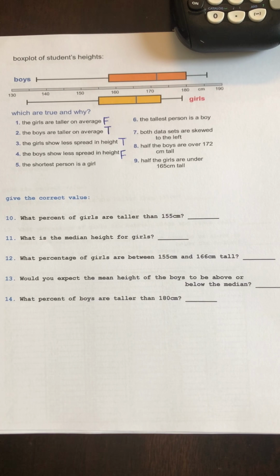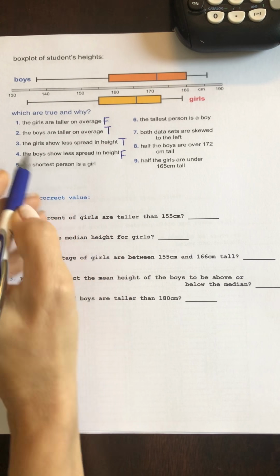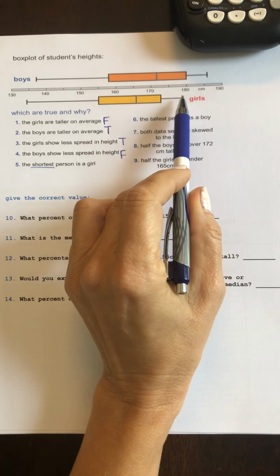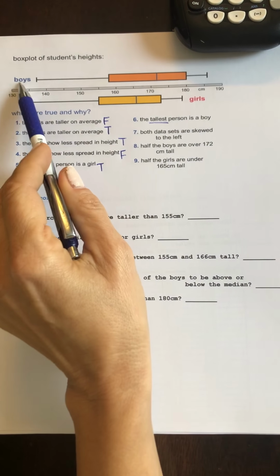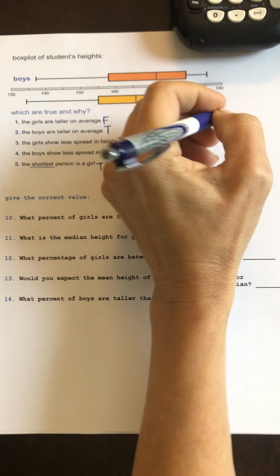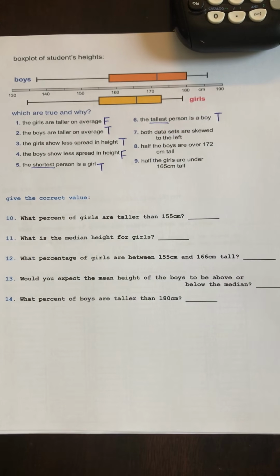The shortest person is a girl. So we're looking at the shortest. Now remember, this is the minimum for the girls, and this is the minimum for the boys. And out of all the heights, the smallest height belongs to a girl. So the answer is going to be true. Then it says the tallest person is a boy. And again, the maximum is the right-hand side of that whisker that's here. And so you're going to see that this is where the tallest person is, and that belongs to the set of boys. And so the answer is also going to be true.